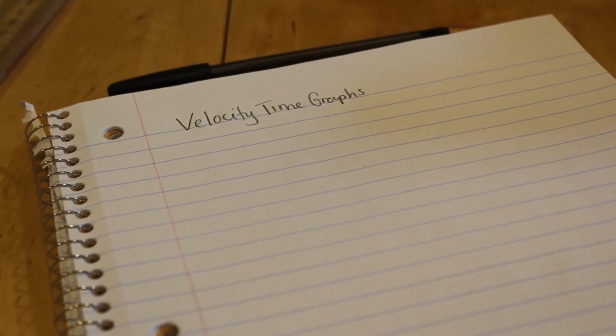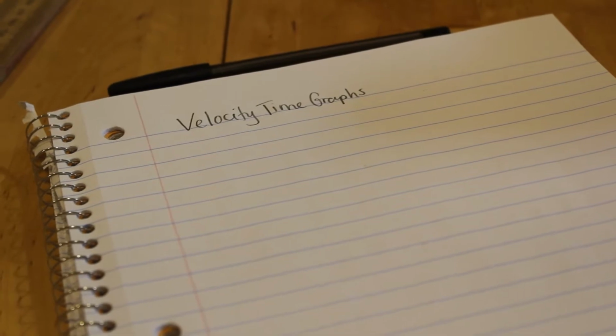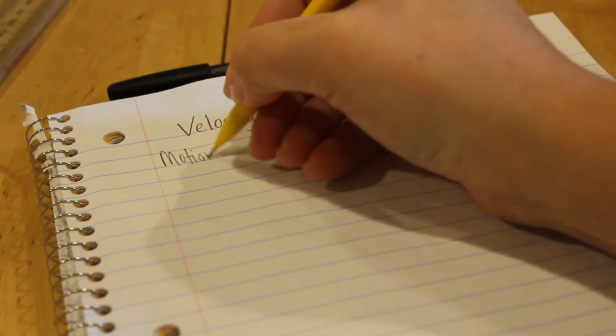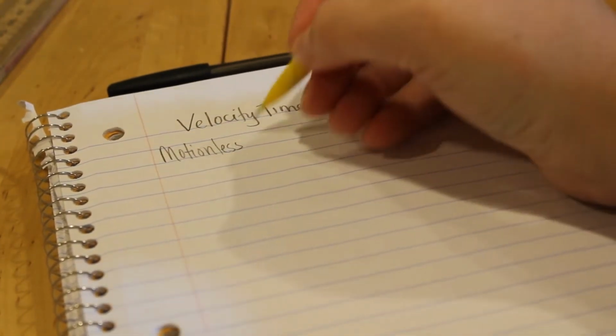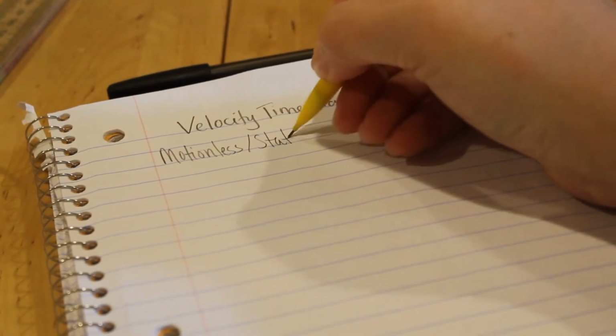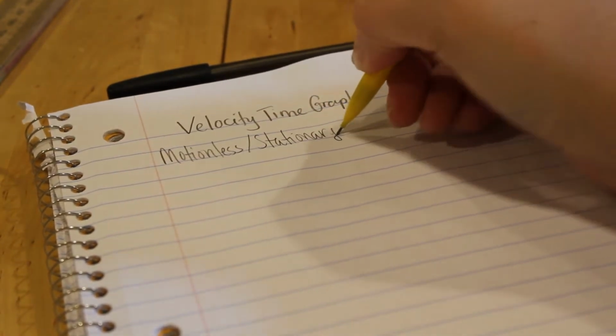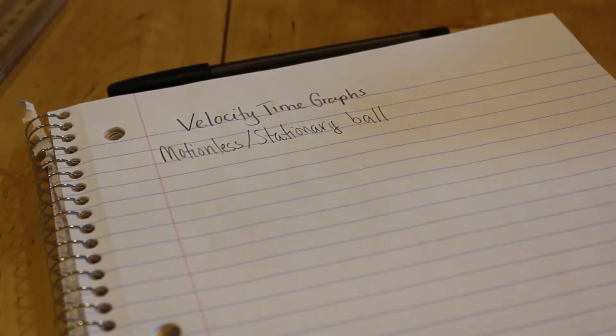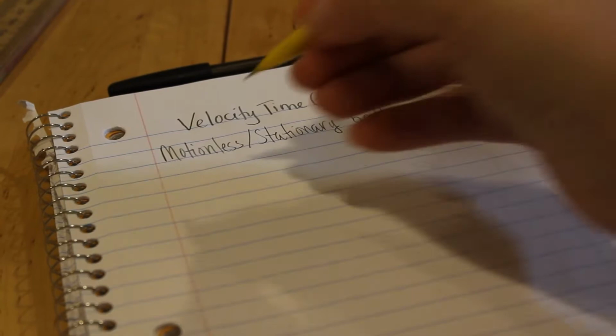Today we're going to look at velocity time graphs. The first thing we're going to look at is our motionless stationary ball. So let's take a look at that. And that was when we took Janet and let's say we left her at the origin and she didn't move and she just stayed at 0.